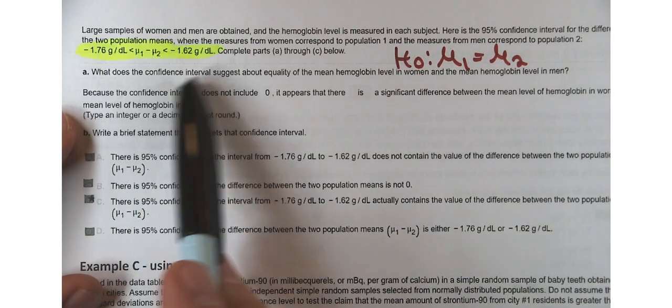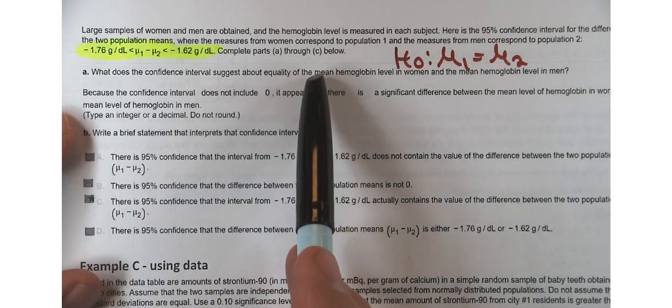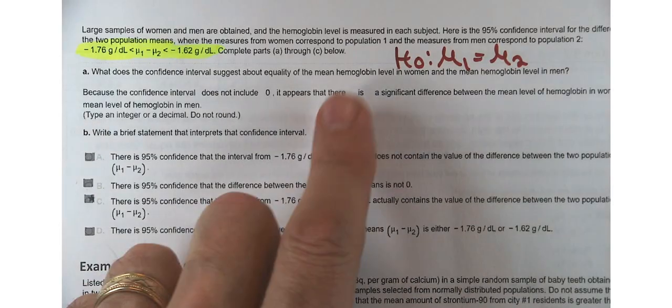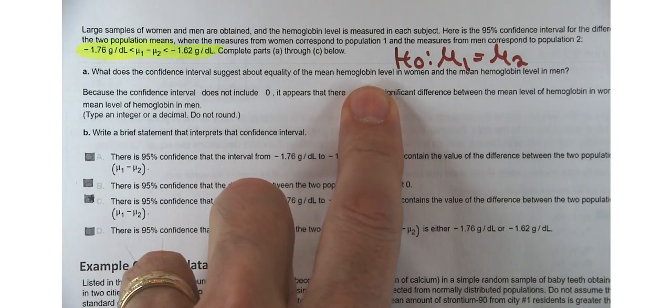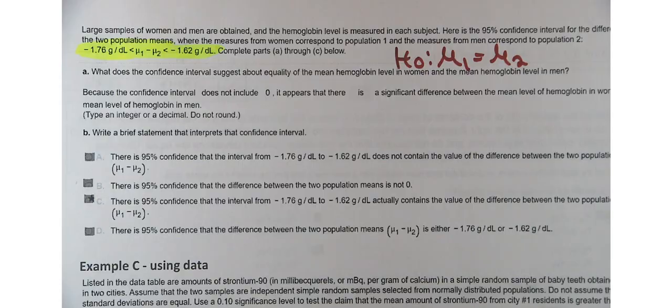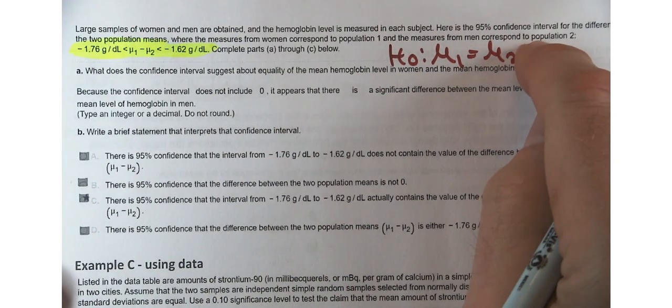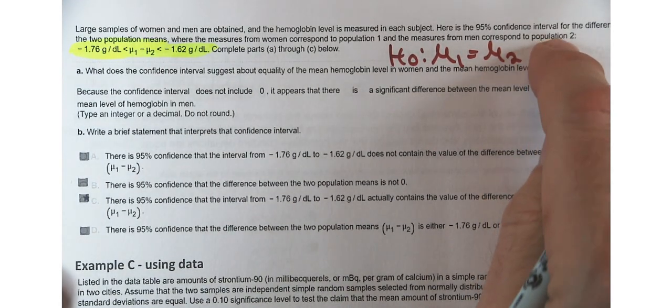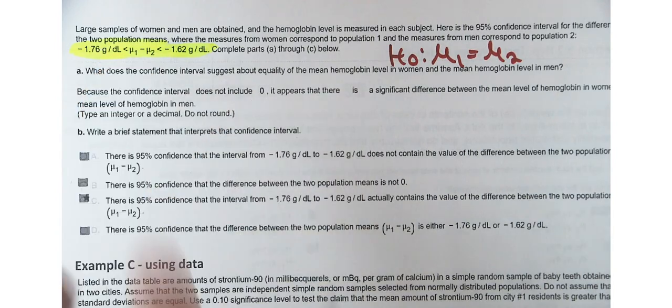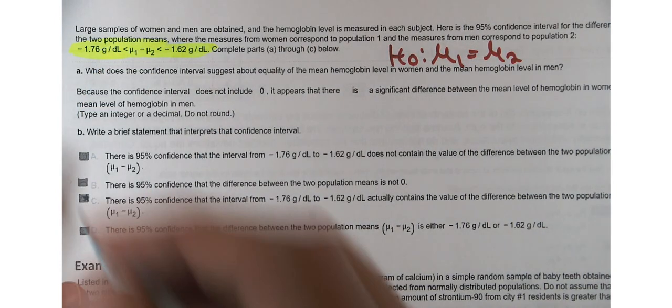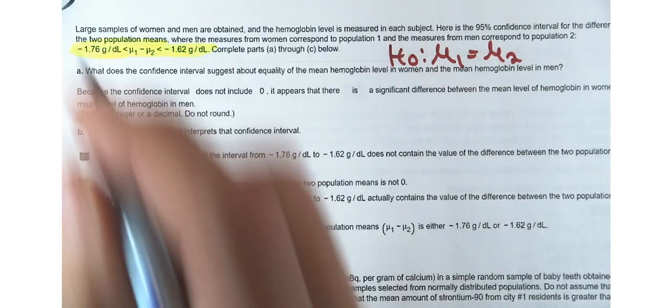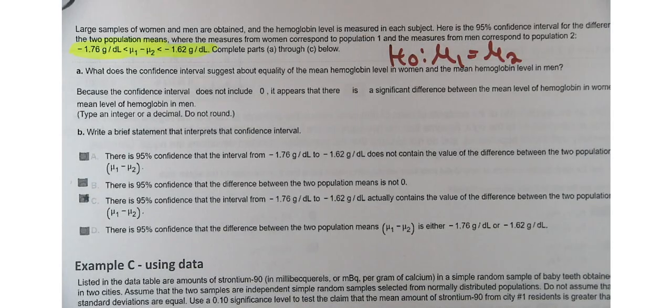But in any case, what does the confidence interval say about the equality of mean hemoglobin levels between men and women? So are you going to reject H naught or fail to reject H naught for this problem based off this confidence interval? Colin's saying reject H naught. Nick's agreeing. All right.